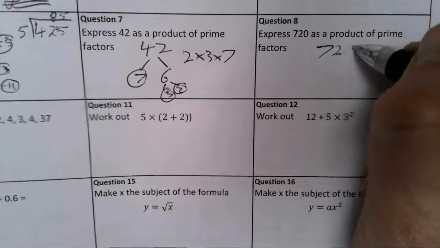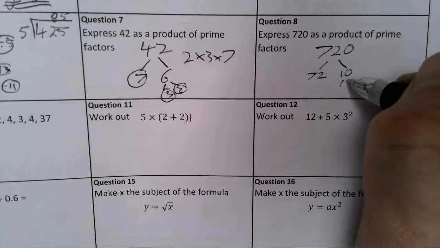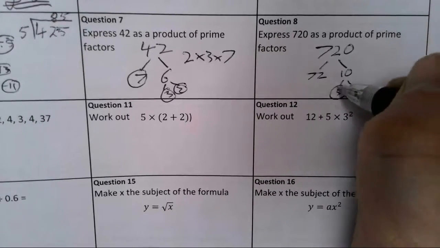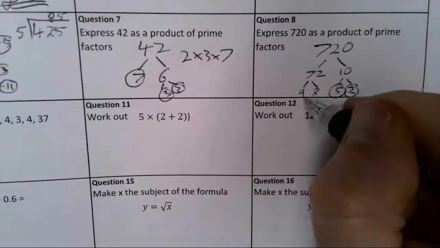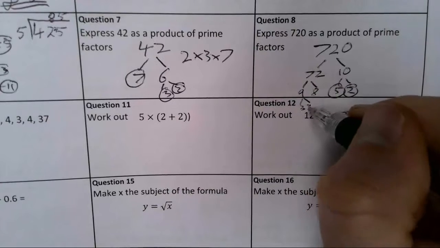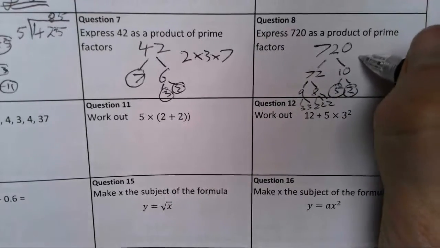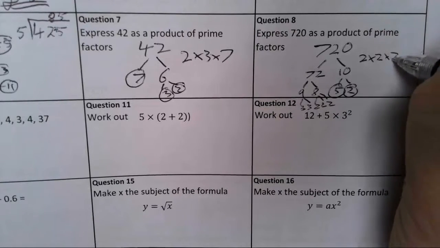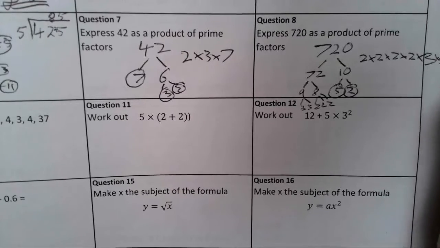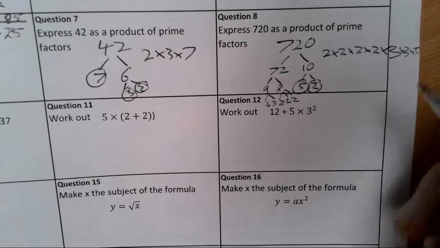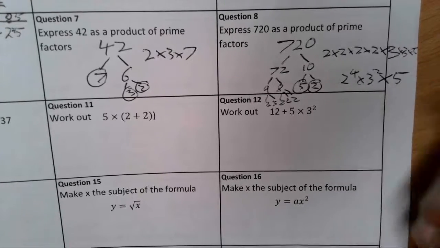720 is a product of primes, so I'll probably go for 72 times by 10. 10 is 5 times by 2. 72, I'll probably go for 9 times by 8. And 9 is 3 times by 3, and 8 is 2 times by 2 times by 2. Right, so I've got 2 times 2 times 2 times 2 times 3 times 3 times 5. Or 2 to the power 4 times by 3 squared times by 5.